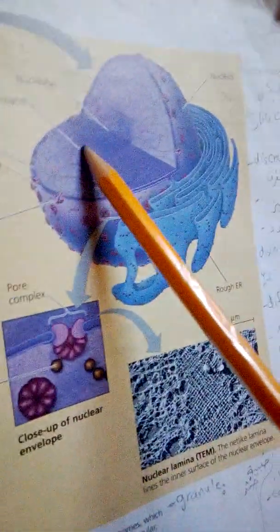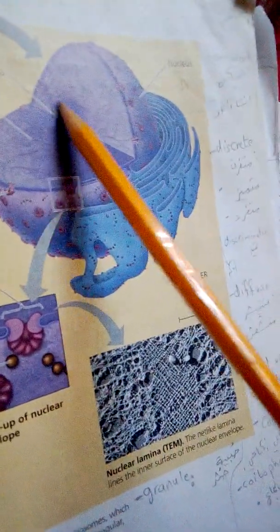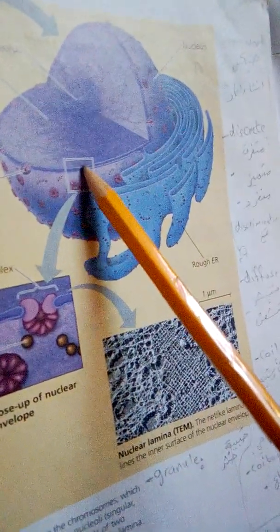Here are the inner membrane, outer membrane, nuclear pore, and chromatin, and the nucleolus in the middle, and this pore complex. Closer look, a close-up of the nuclear envelope, and this nuclear pore here.